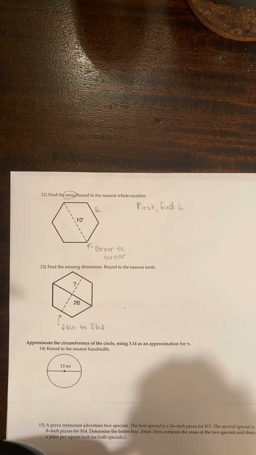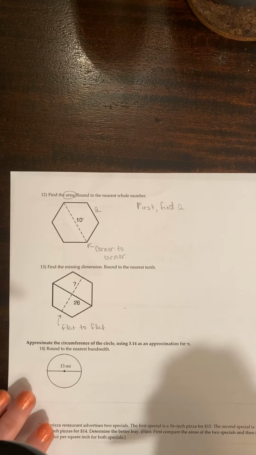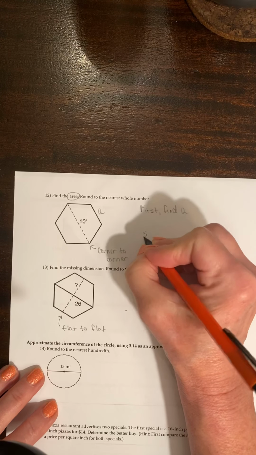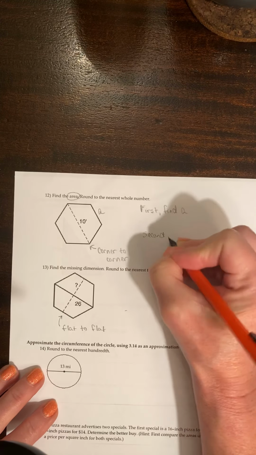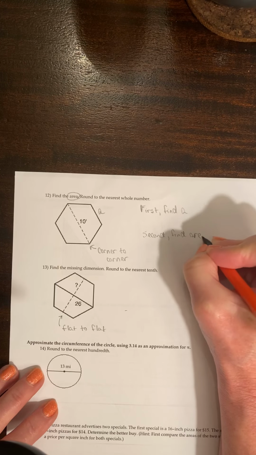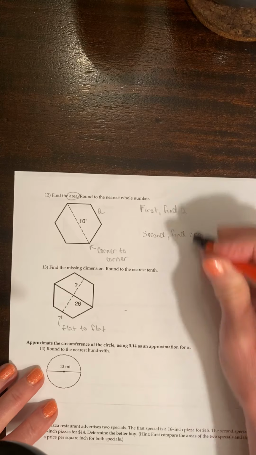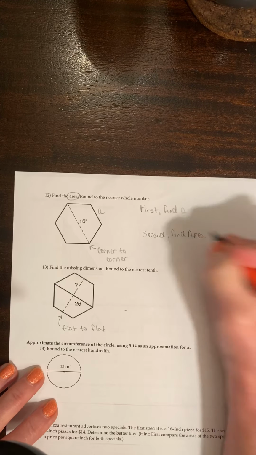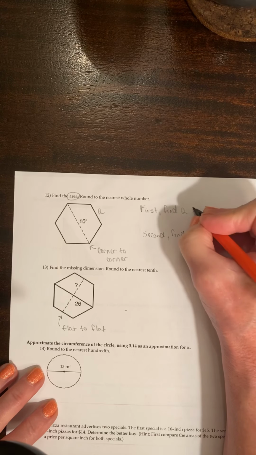First we need to find A, and then second we'll find area. So this is going to take 2 steps. Okay, and I'll just capitalize area because we used a big A in the formula.